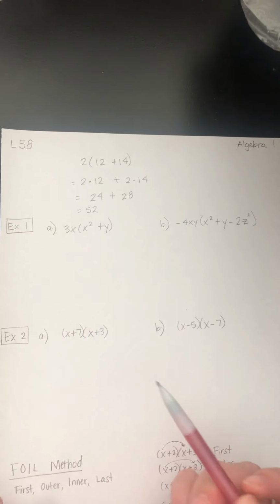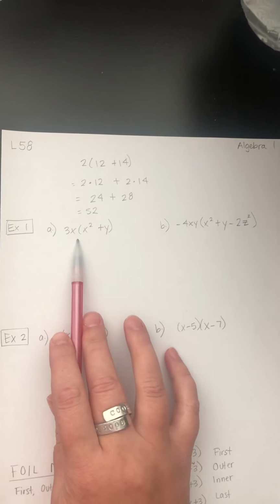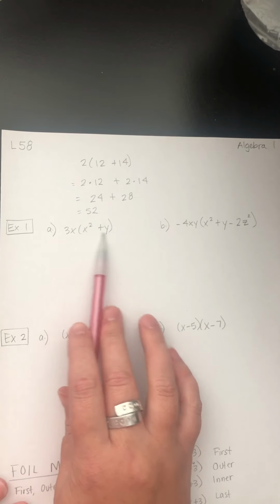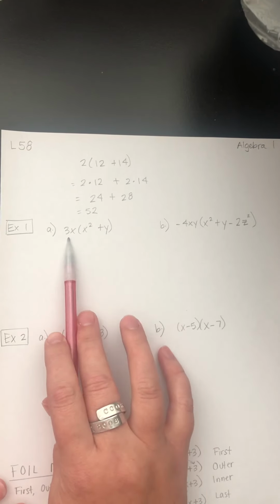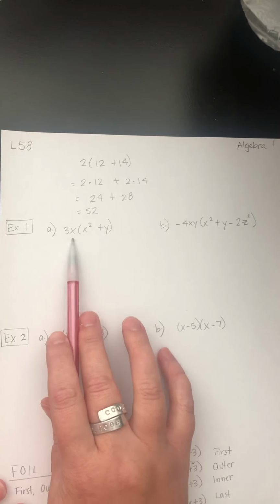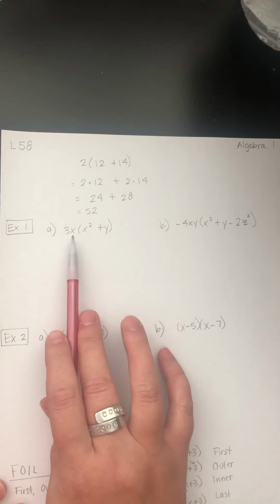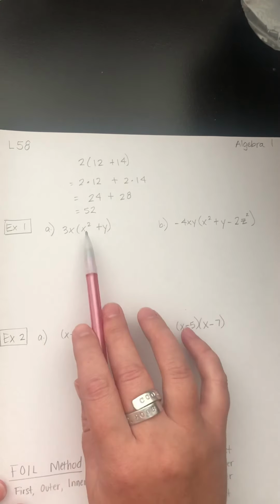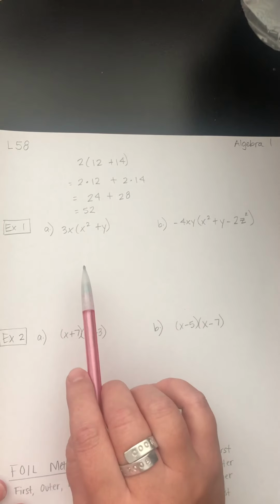This is with just numbers, but if you come across a polynomial, it has two terms, and a monomial has one term. To figure out how to solve these, it's telling you to multiply. You're going to take whatever's on the outside, in this case it's a 3x, and you're going to multiply it by each term inside the polynomial.